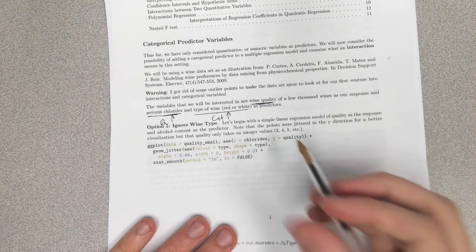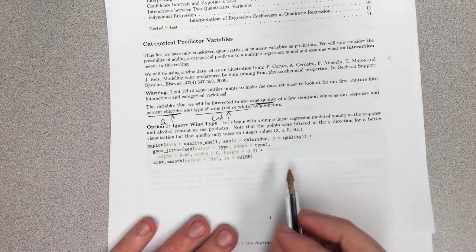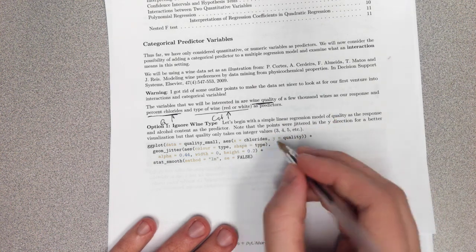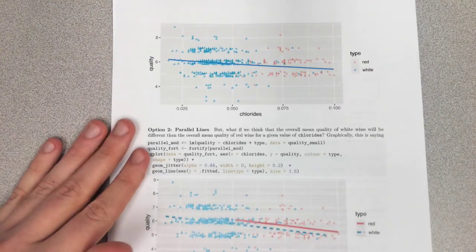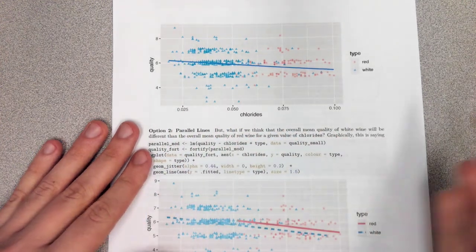So that is going to be our candidate categorical predictor. Our first option for fitting a model with wine quality as the response is to just ignore wine type and just use chlorides. That's given in this graph on the next page. It's just a simple linear regression graph we've been fitting almost this entire time, and so nothing really new here.